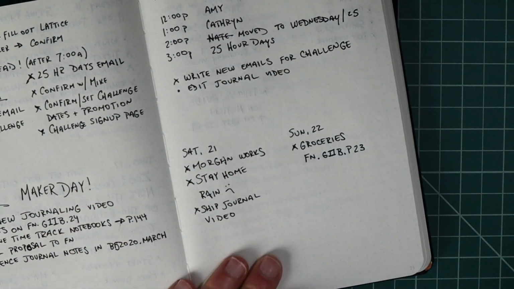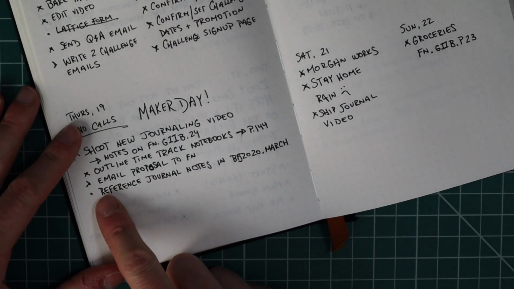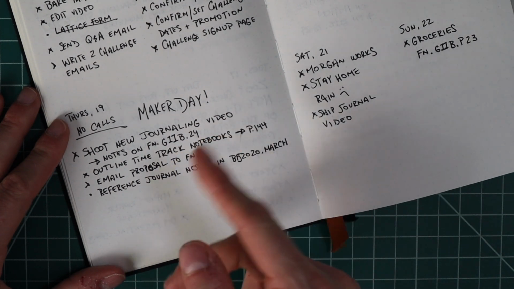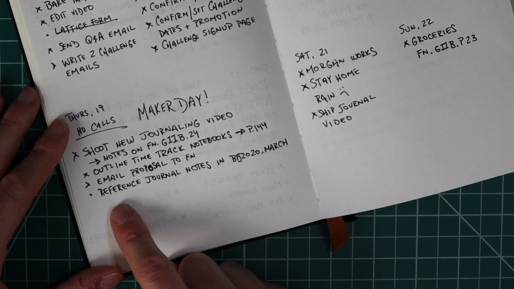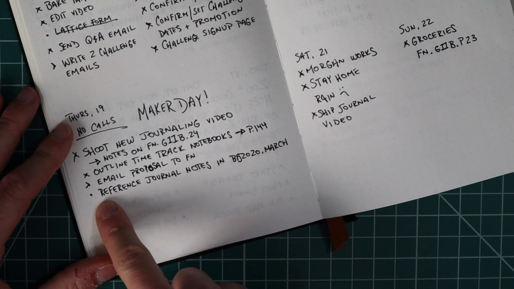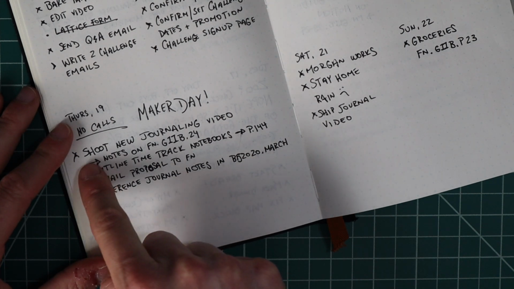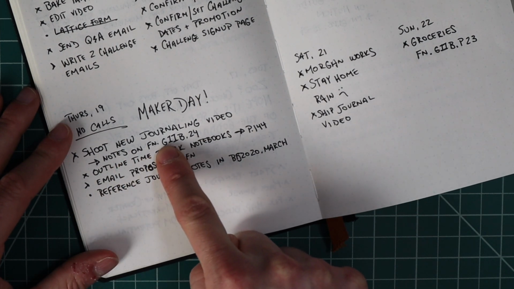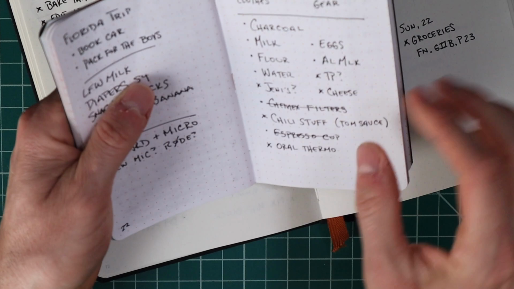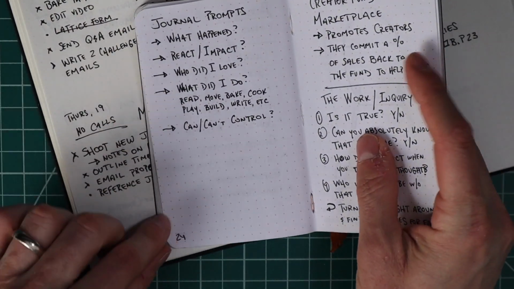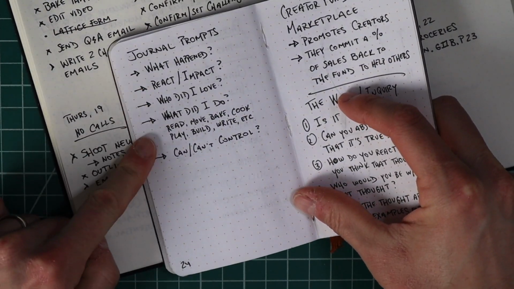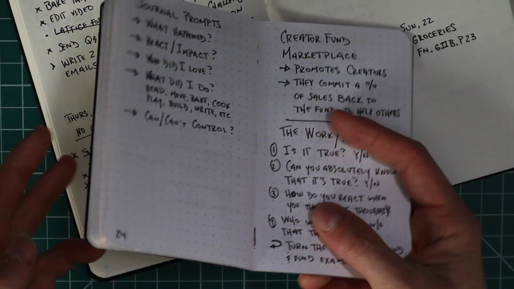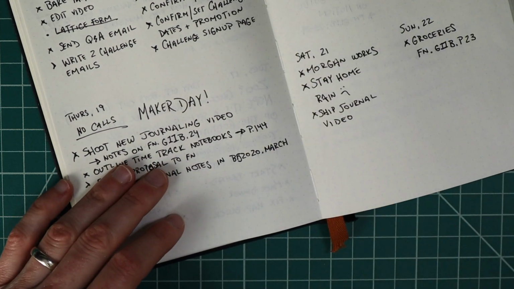Another place that I'll do this, you can see that I was shooting a journaling video. It's the most recent channel video, not the most recent in the Bullet Journal Basics. But I was shooting the new video. Again, let's go back. Notes on Field Notes G11B 24. So that's just there, page 24. If you watch that video, you'll recognize this page. These are the journal prompts that I brainstormed while I was out one day.